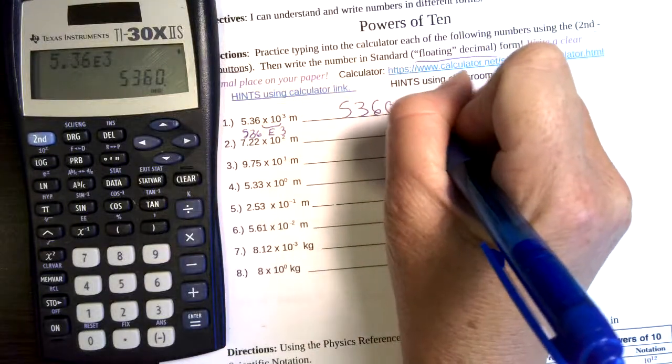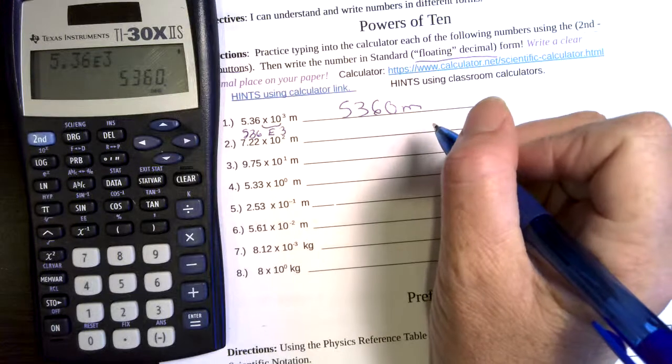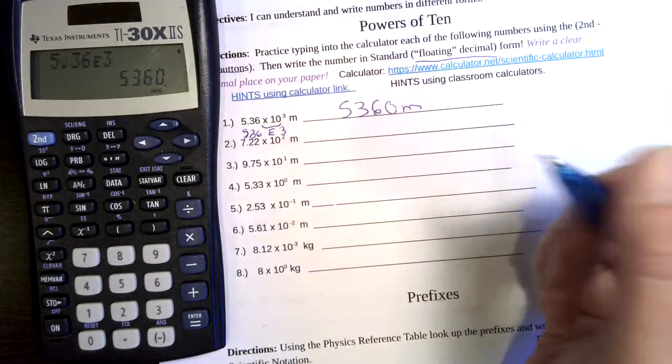5,360 units. Yeah, you know I'm a pain in the butt, right? The unit, the meters. All right, let's pick another one.